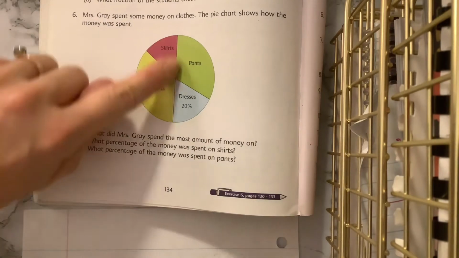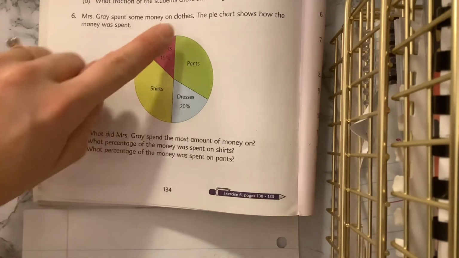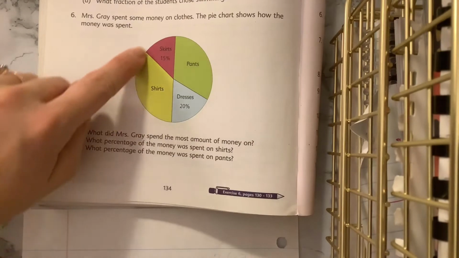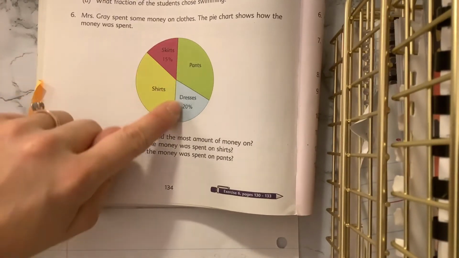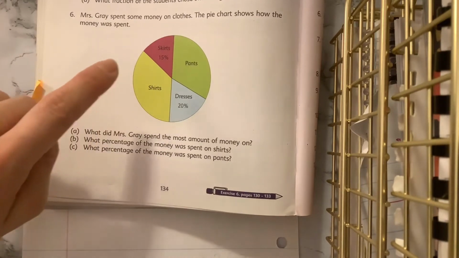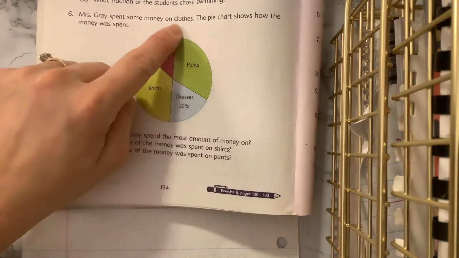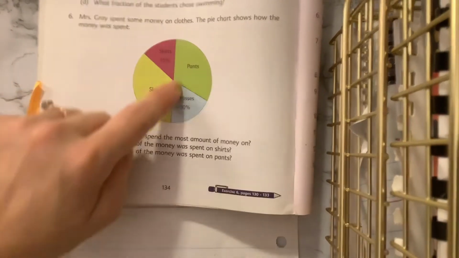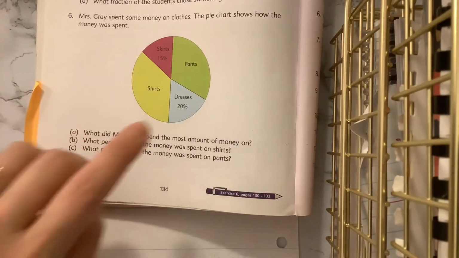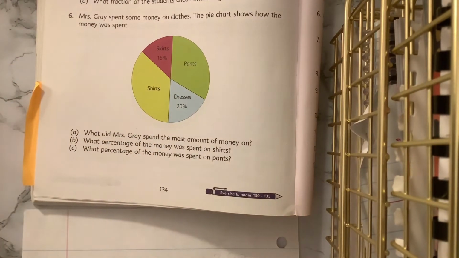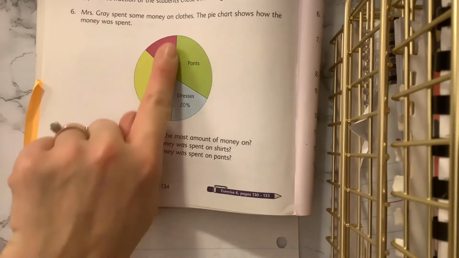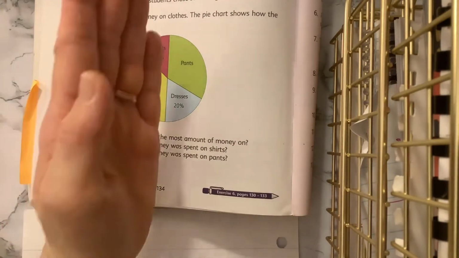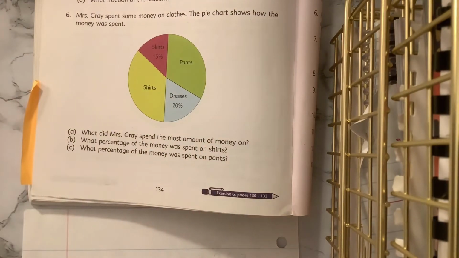Yeah, there's this straight line here, right? So what this straight line tells me is that everything on this side adds up to 50%. And everything on this side adds up to 50%. So we actually can figure out the percentage of the shirts and of the pants by knowing that this half is 50% and that half is 50%.